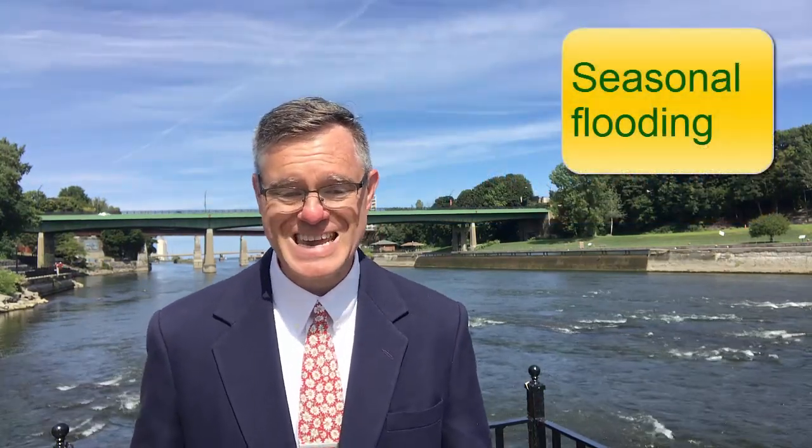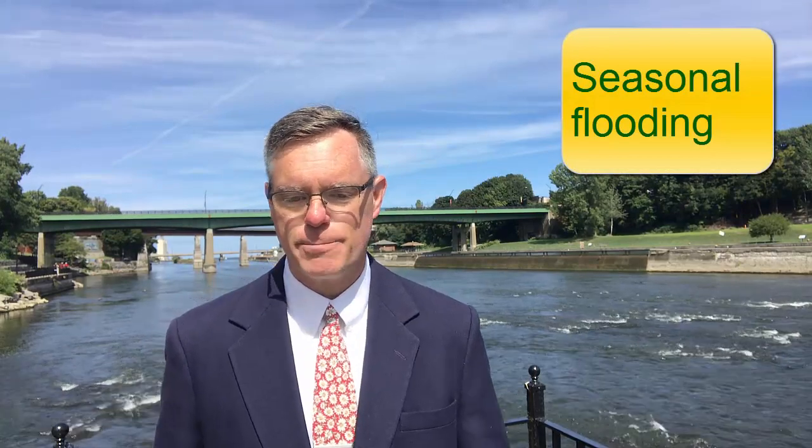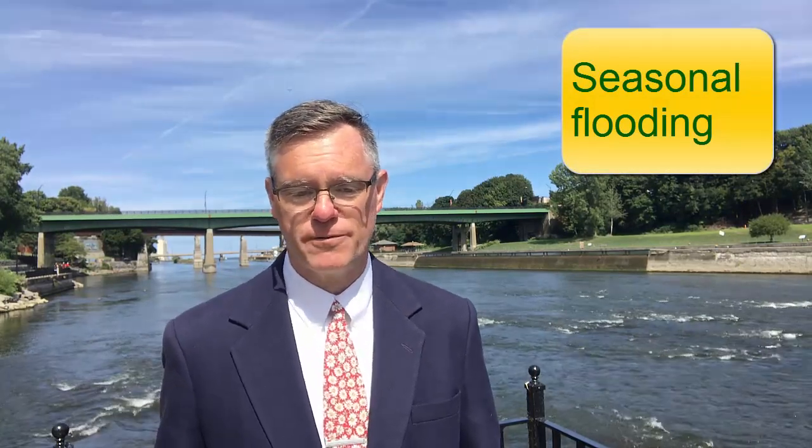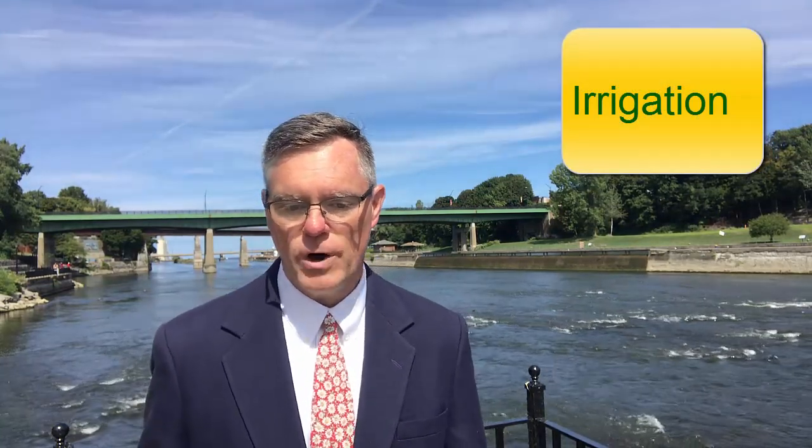The rivers in these river valleys flooded each year. The yearly flooding deposited rich soil that was good for farming. Irrigation uses the water from the river to water the crops. Rivers were also useful for fresh water and to transport the excess crops to trade with other areas.